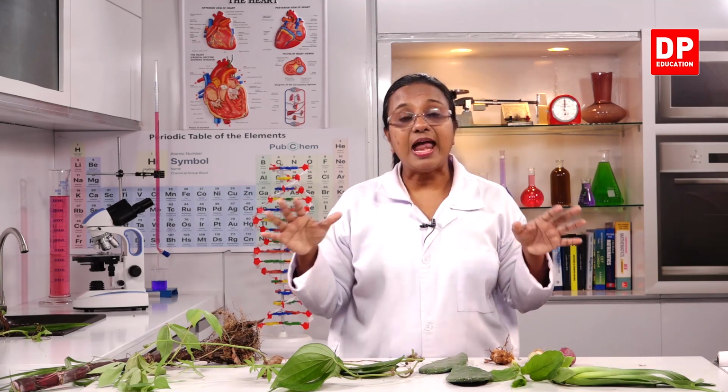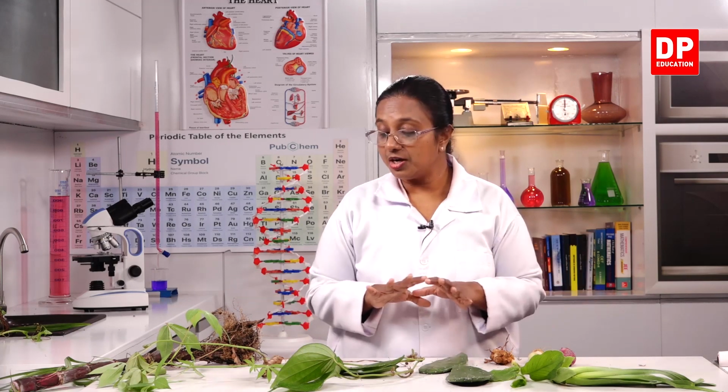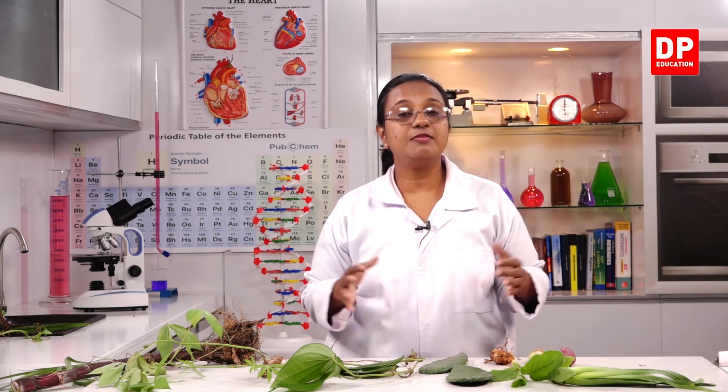Normally the stems are above the soil. We call them aerial stems, and if they are below the soil, we call them underground stems. And they have different functions, and for those functions, they have different adaptations. So I am sure you were able to observe some of those adaptations here.